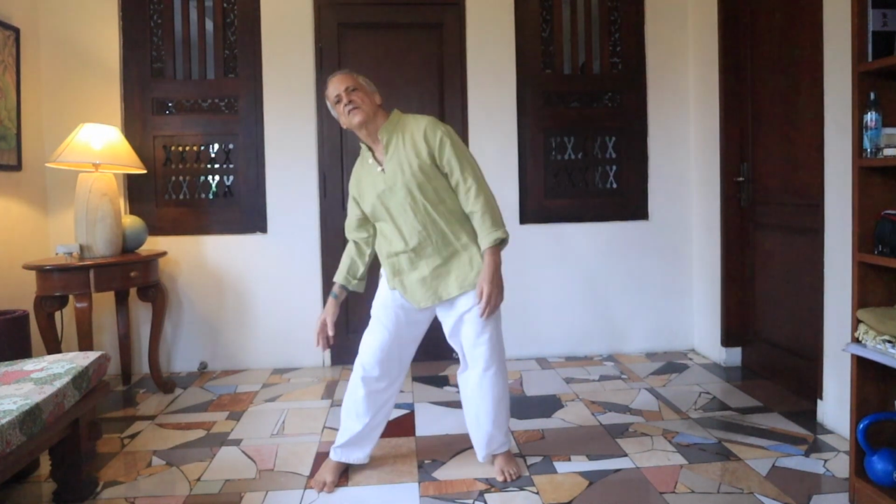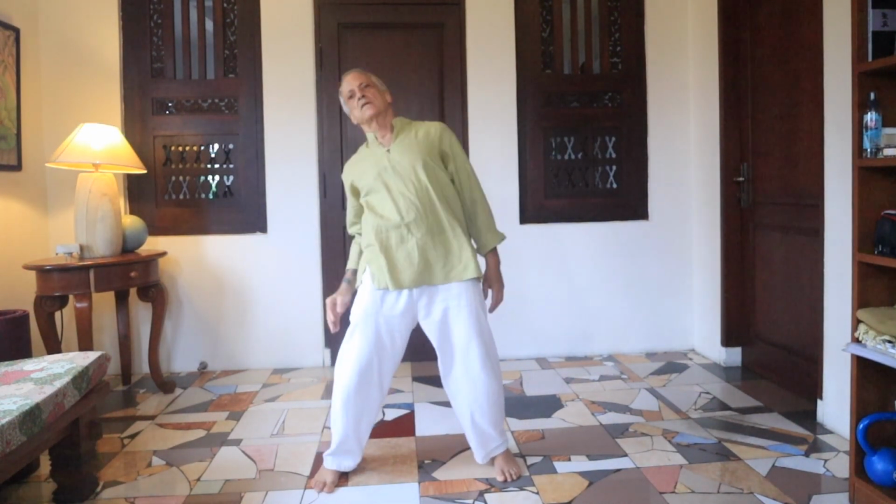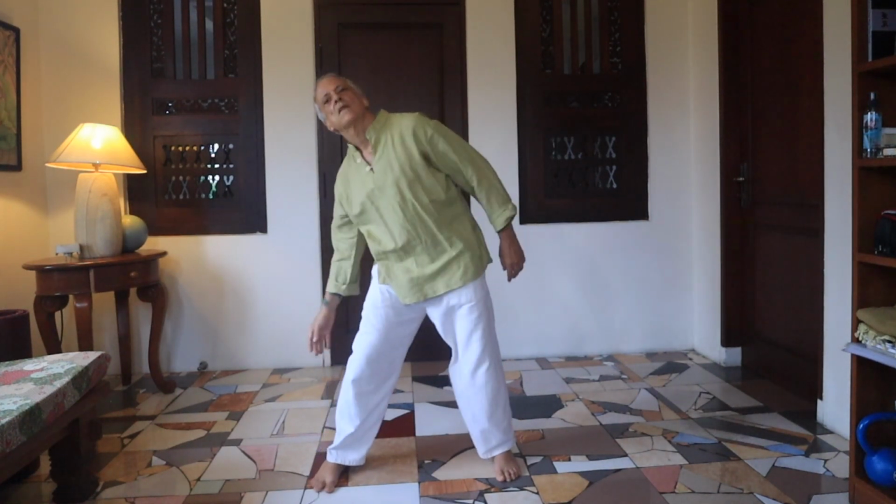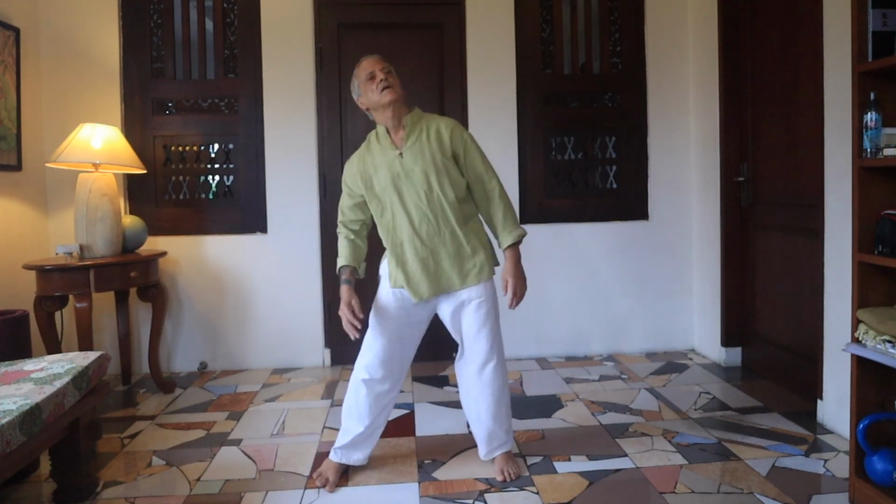This gets into your low back. It gets into all of the corners of your groin, your psoas, in a very gentle way. I'm not counting, but we're going to go a few minutes in each direction.